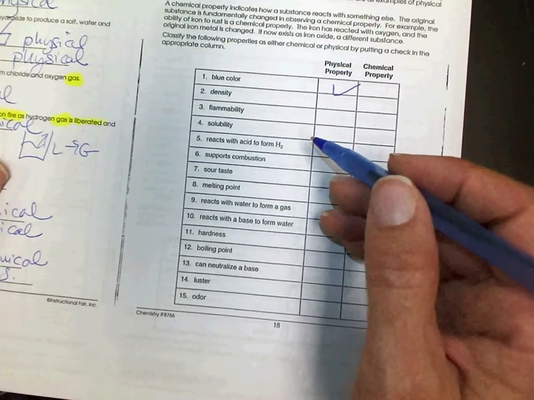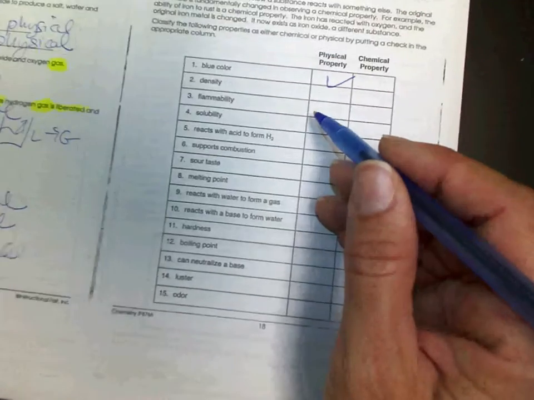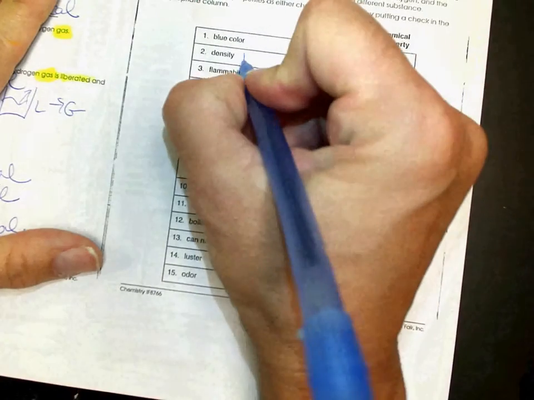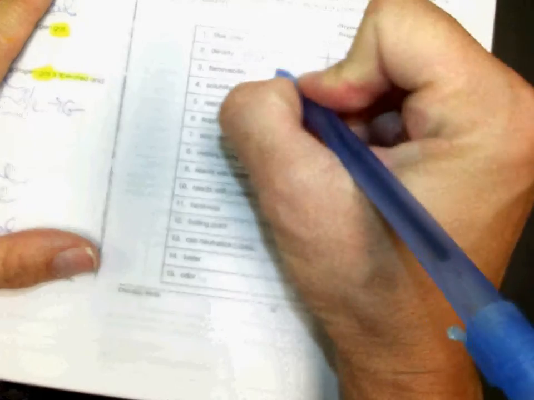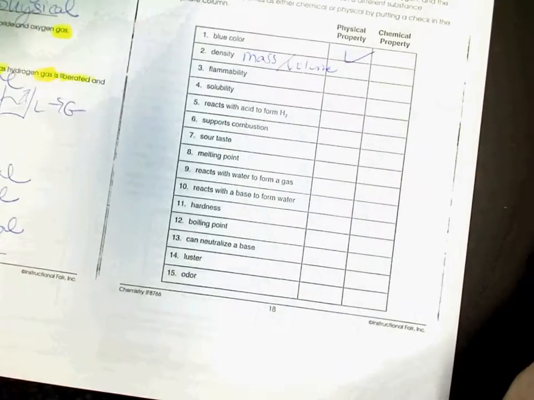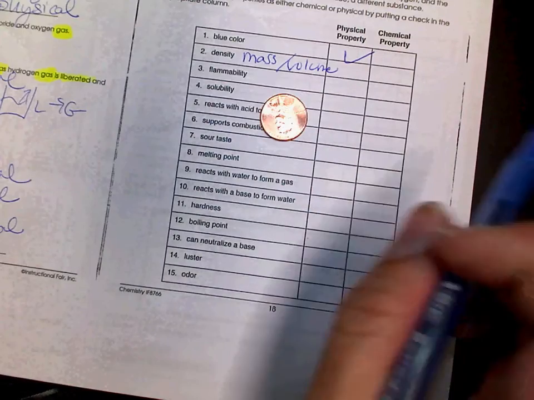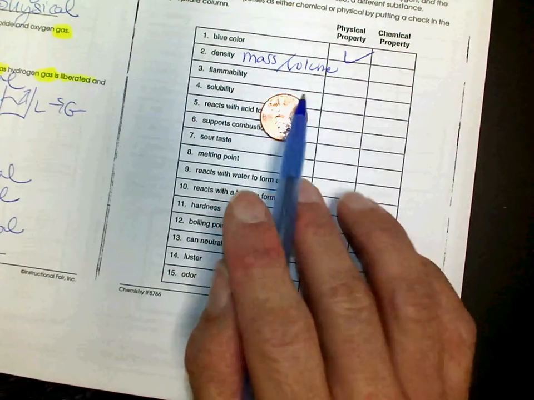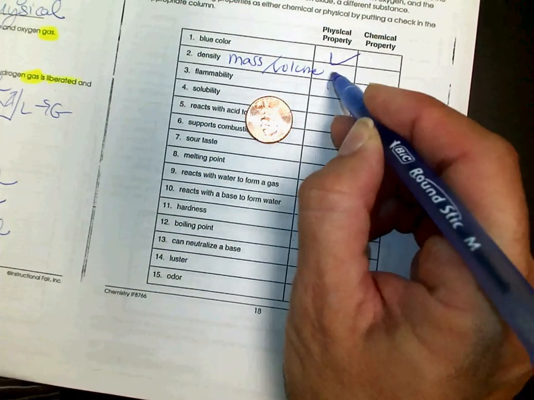Okay, to take the density of something, I have to measure its mass, and I have to measure its volume. To measure the mass and volume of this penny, I don't have to do any chemical changes to it. So that's going to be a physical property. All right?